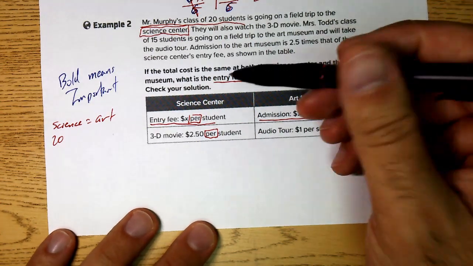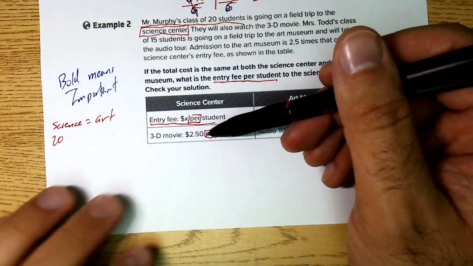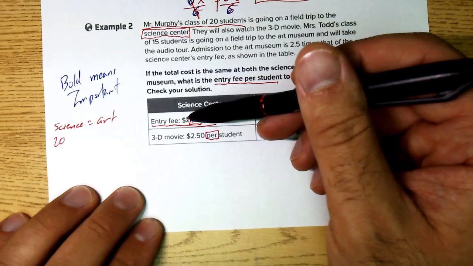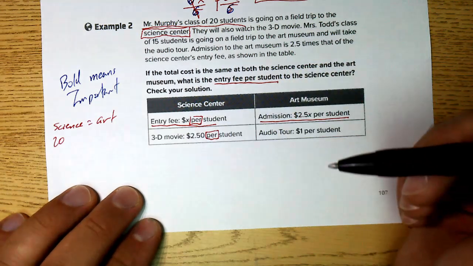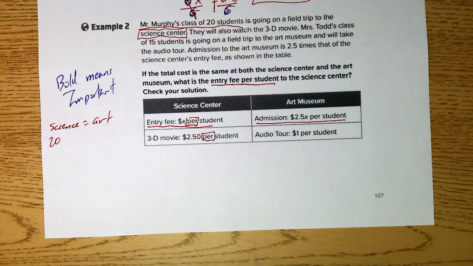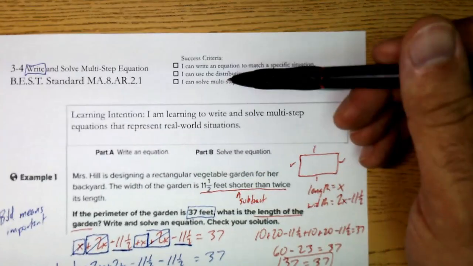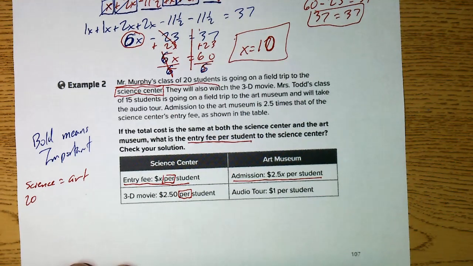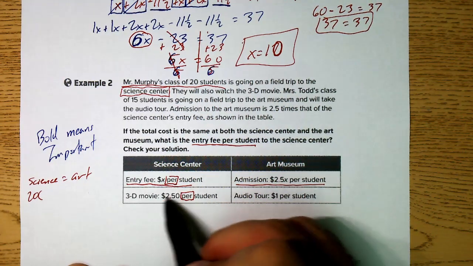So if one person had to pay this, they'd pay the entry fee and the $2.50. If two people paid, they'd pay twice the amount here, twice the amount there. If 10 people went, it'd be 10 times this and 10 times this. What do we know where we're going to multiply multiple things by the same number? That's the distributive property that we've been working on. Remember, I can use the distributive property. That's been on our sheet for the last 2 weeks, something like that. We're going to multiply, that's why I'm putting parentheses, this expression.